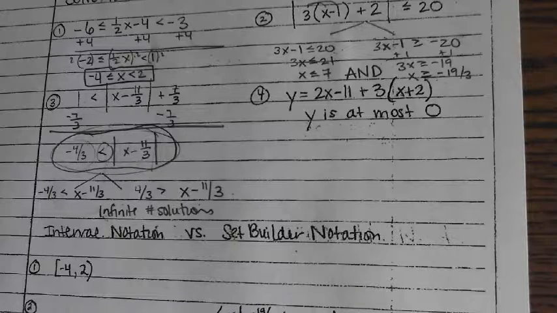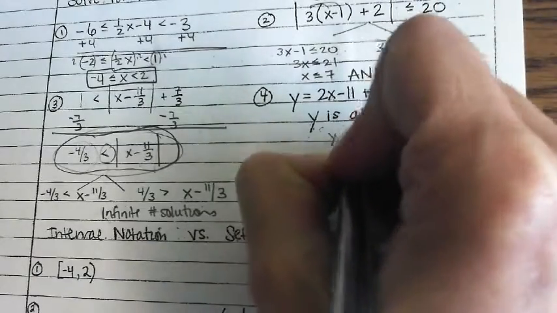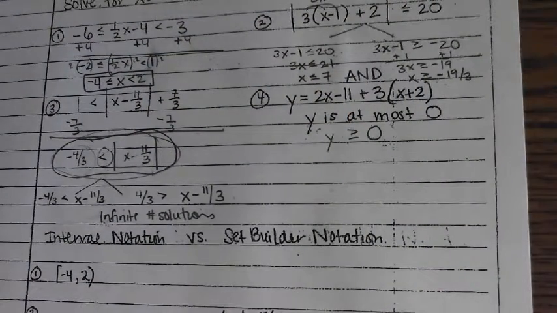Bridget, what do you think? Y is at most 0, so y is greater than or equal to 0. Yes?